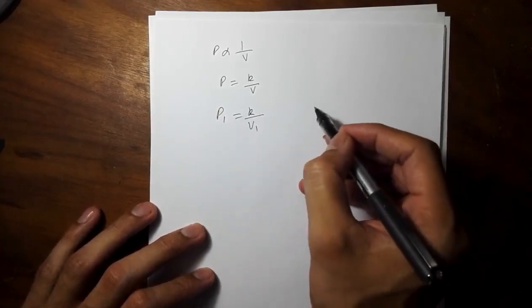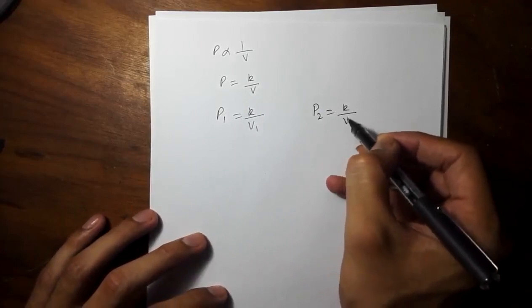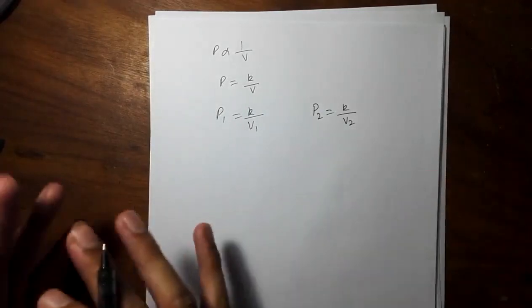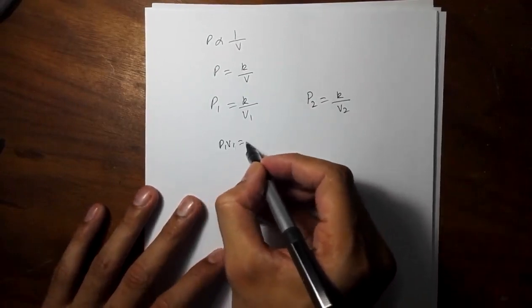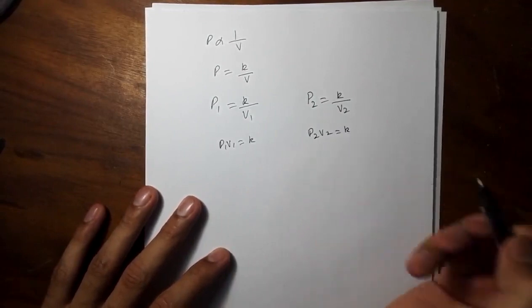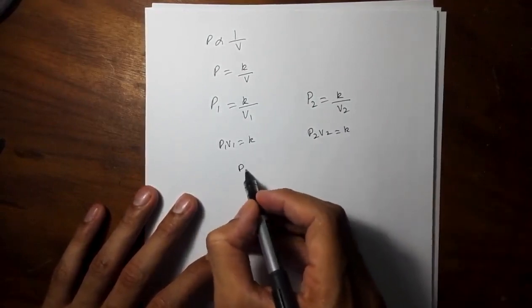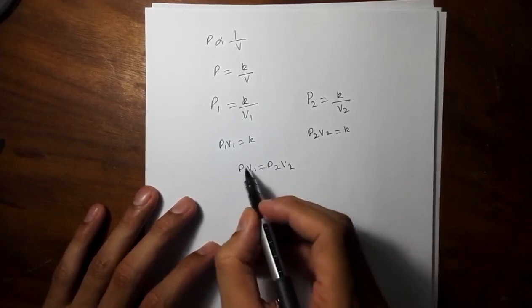In the second case, after increasing the volume, pressure became P2 and volume became V2. When we compare these two equations, we come to the conclusion that P1 V1 is equal to K. Also P2 V2 is equal to K. So P1 V1 will be equal to P2 V2.